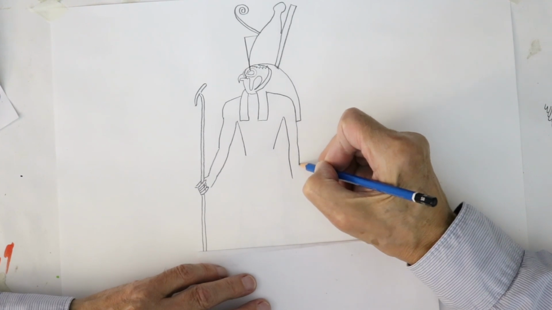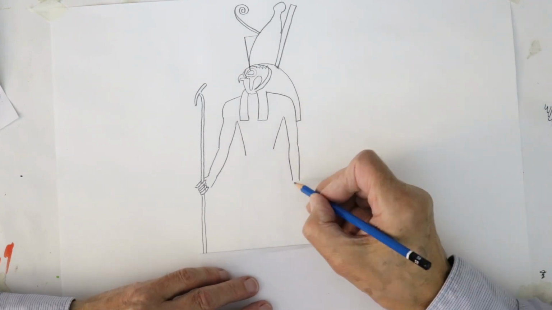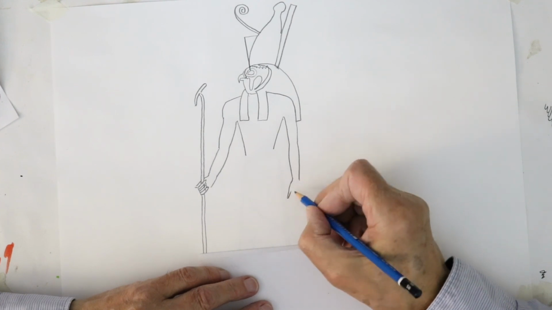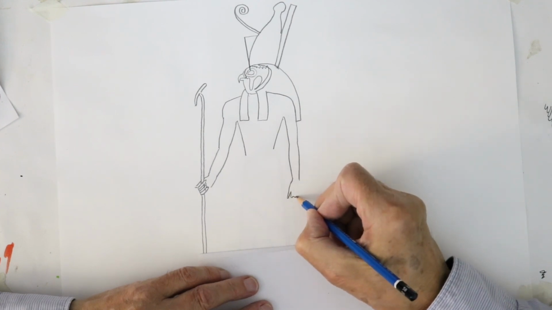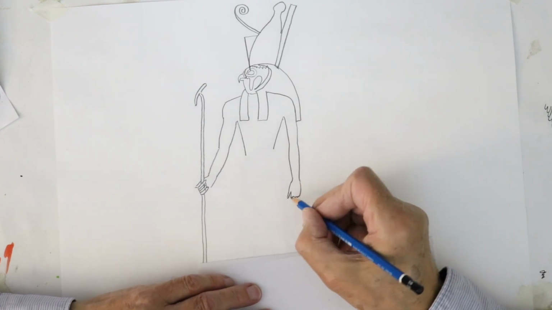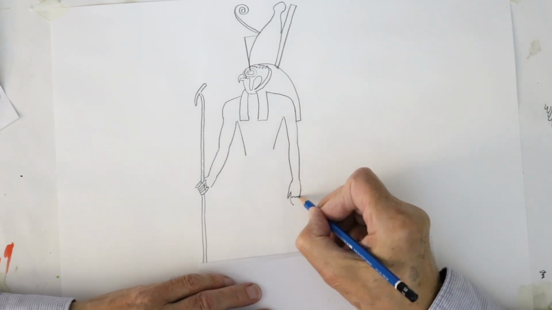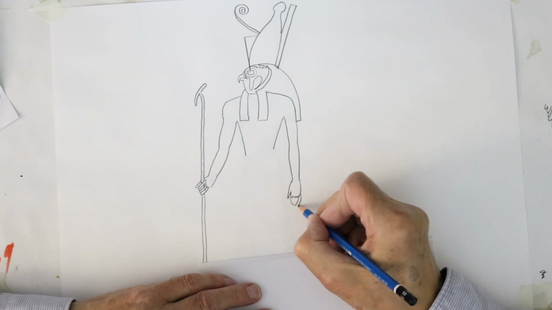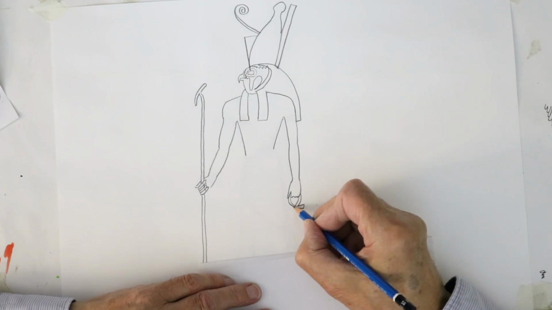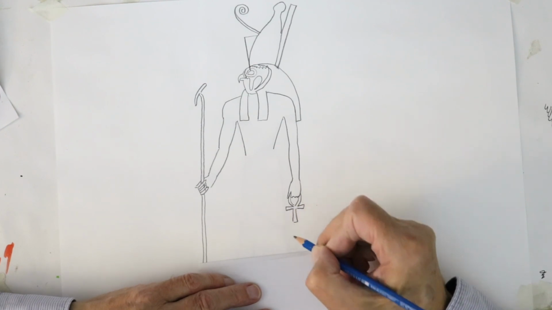with his hand grasping the symbol of life, which is the ankh, which is like a cross with a loop at the top, like that. There's the cross, there's the shape of the ankh, like that.